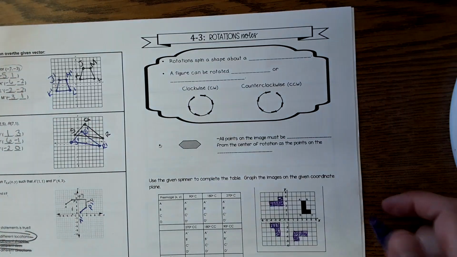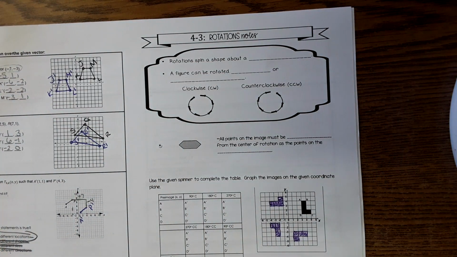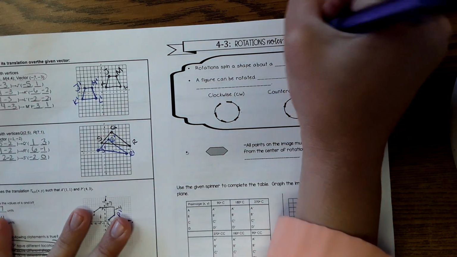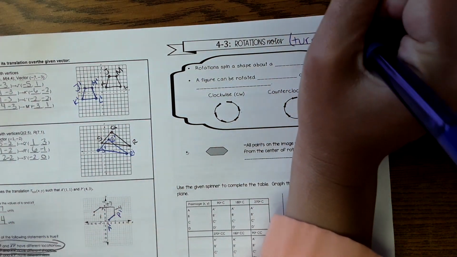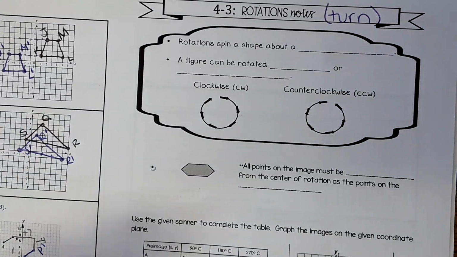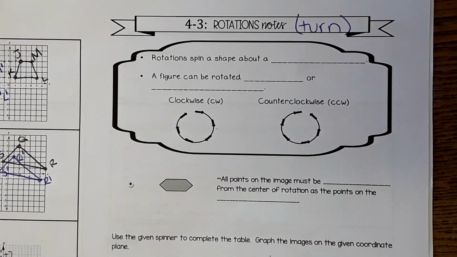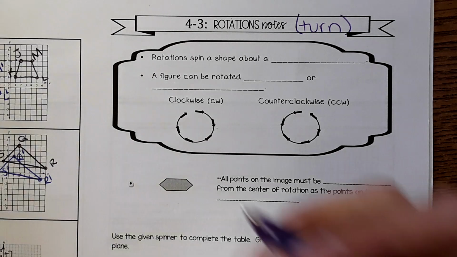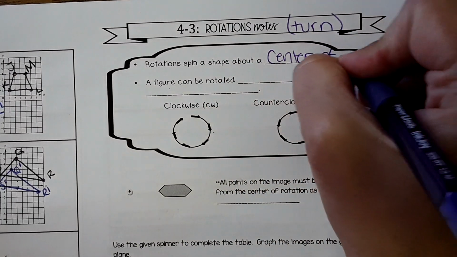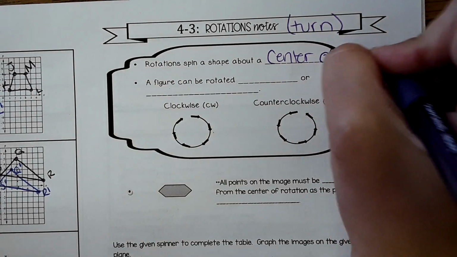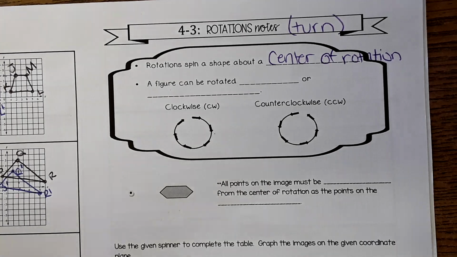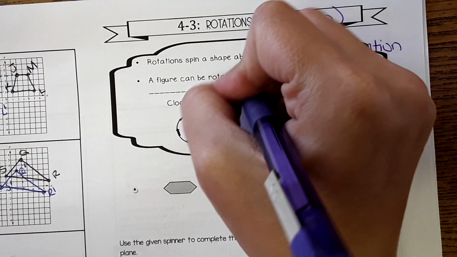Okay, so starting with rotation. Rotation is a turn. So right up here, just make a note for yourself. Rotation is a turn on the coordinate plane. Rotations spin about a center of rotation, and we'll look at that in this lesson. And then a figure can be rotated clockwise or counterclockwise.